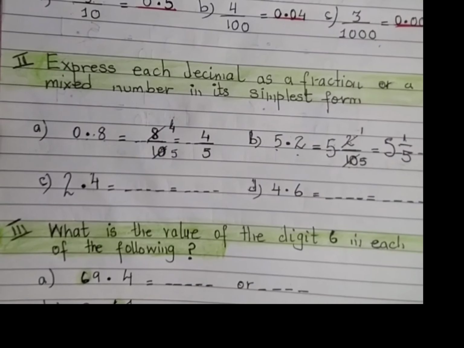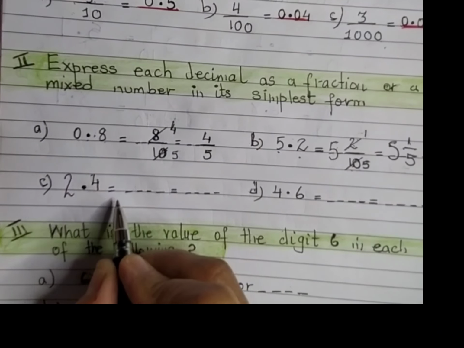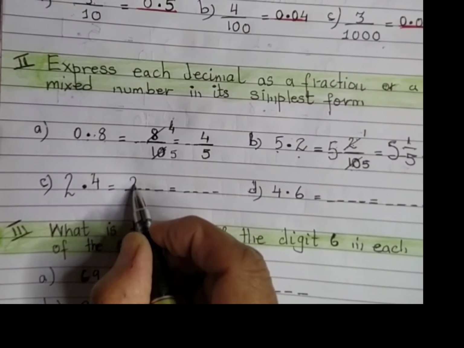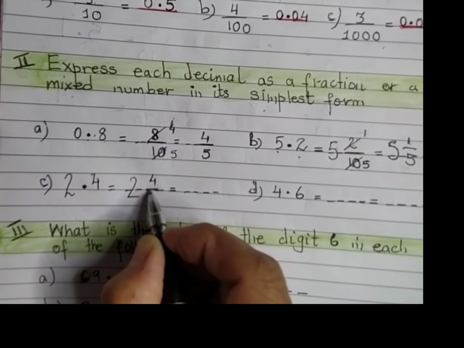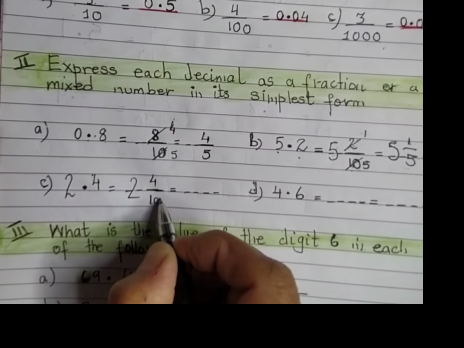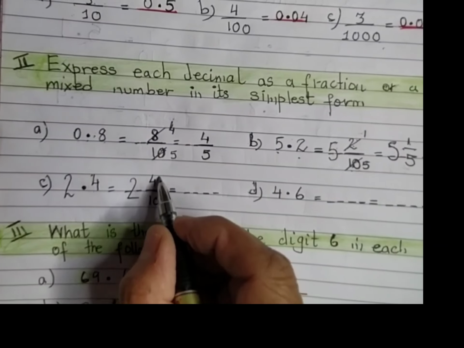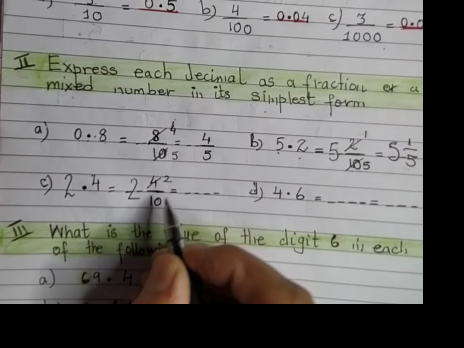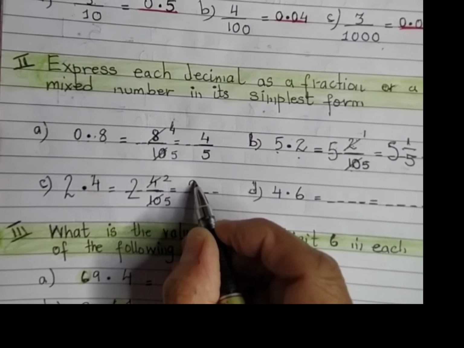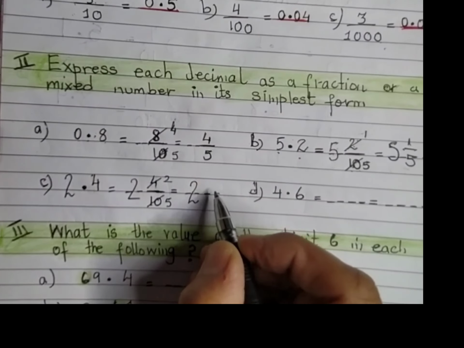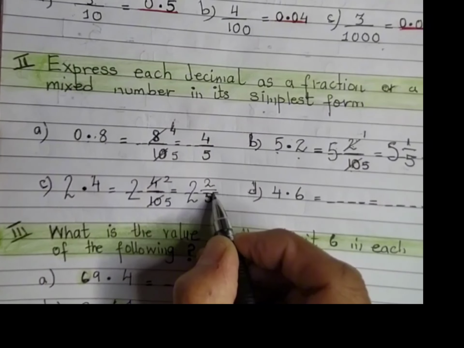Let's move on to the third question. The third question has a whole number again. We're going to write down the whole number on the side, 4 upon 10. Reduce it if you can. 2 times 2 is 4 and 2 times 5 is 10. So the answer is going to be 2 whole 2 upon 5.